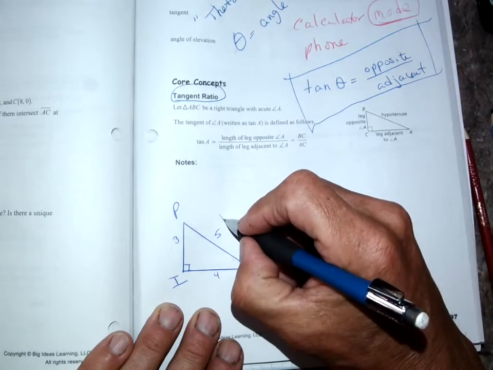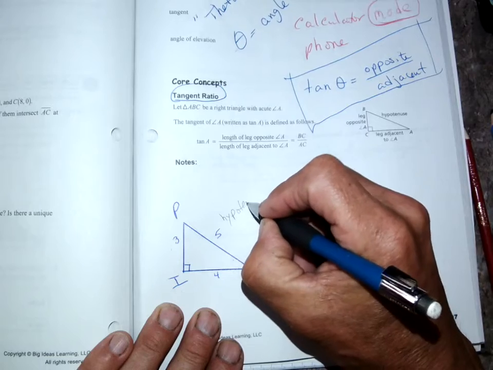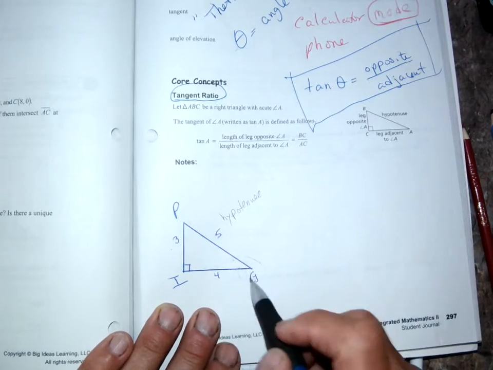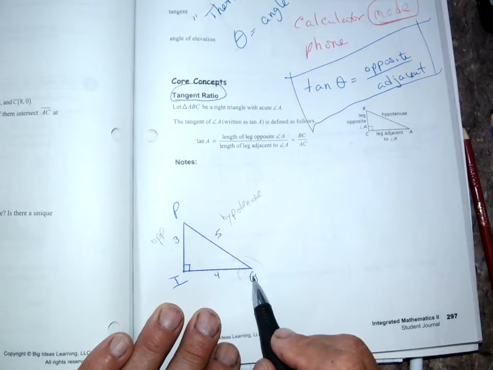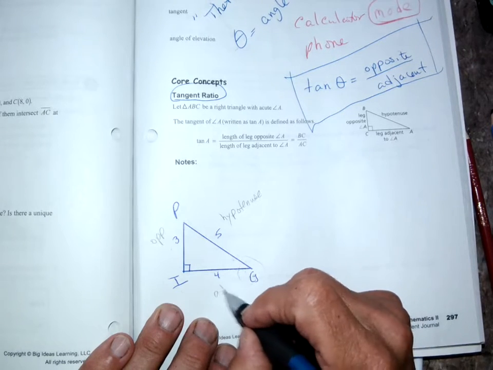It's called the hypotenuse, right? In a right triangle, that's the hypotenuse. So if I go to G, this would be my opposite side. And standing here at G, I threw my rock to the opposite side. Then 4 would be next to me, called the adjacent side, okay?